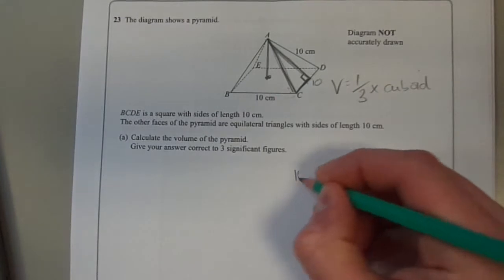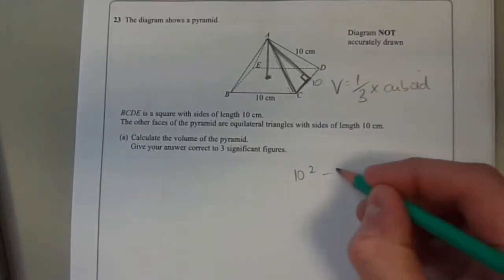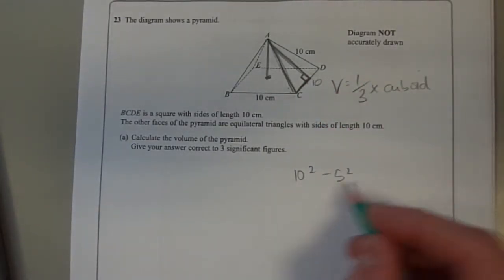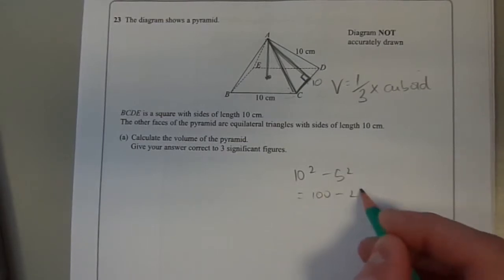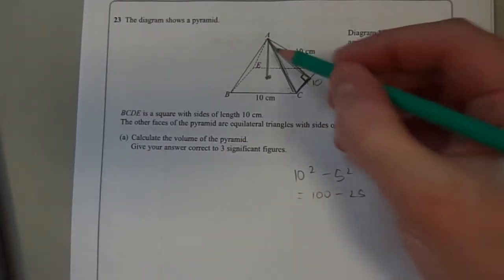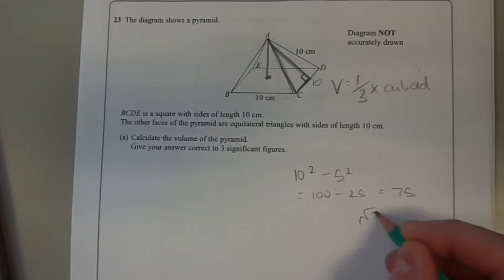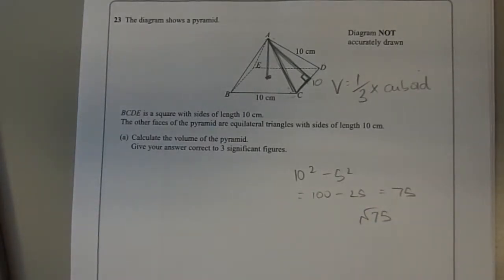This side is 10, so 10 squared, take away 5 squared, it's 100, take away 25, which is 75, so this length here is the square root of 75.